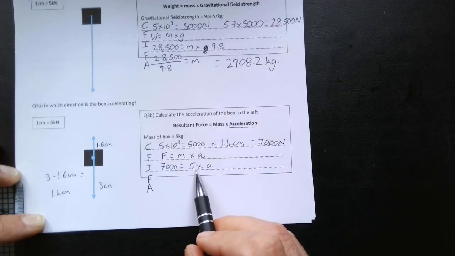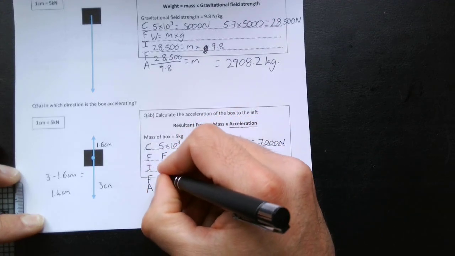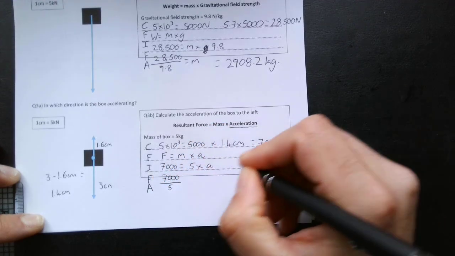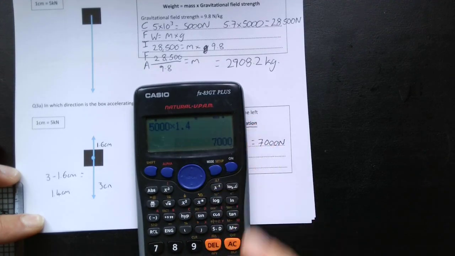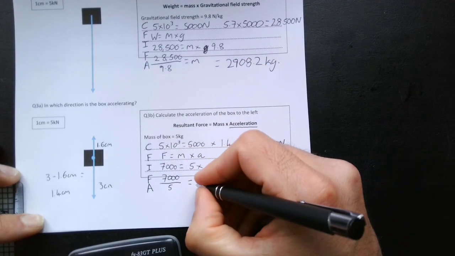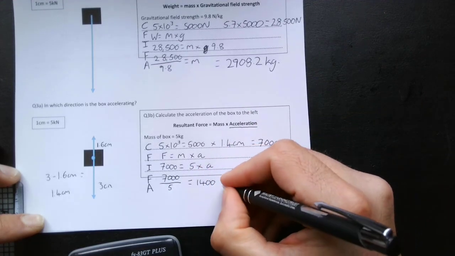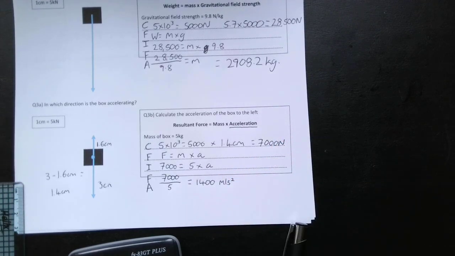Here we're timesing by 5. Okay, so if we divide by 5 on both sides, that gives us A on its own. So we do 7,000 divided by 5. That gives us our answer. So we've got 7,000, and we divide that by 5 because that's the mass. That gives us 1,400, and because we're after acceleration, it's meters per second squared. You just need to remember your units.